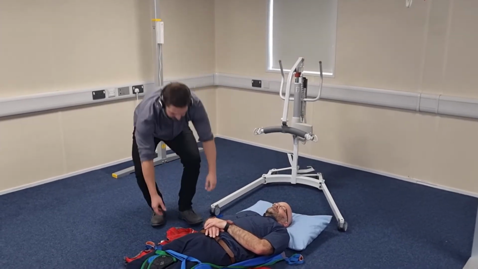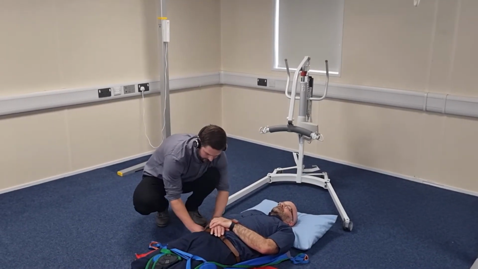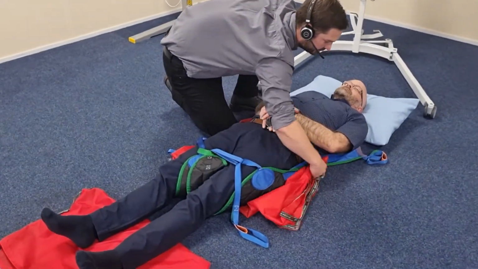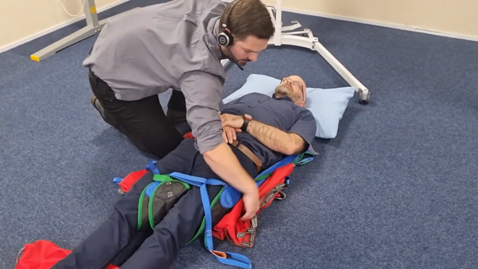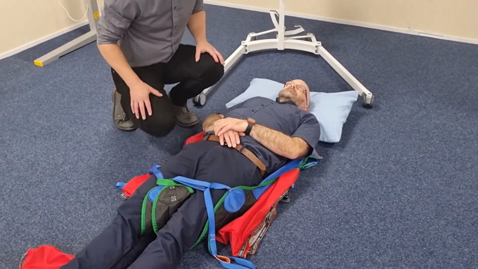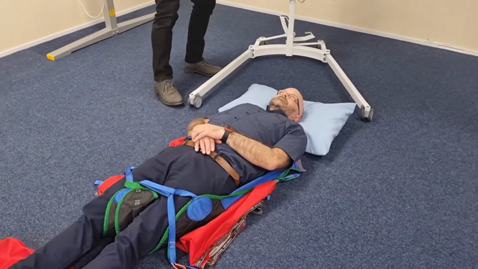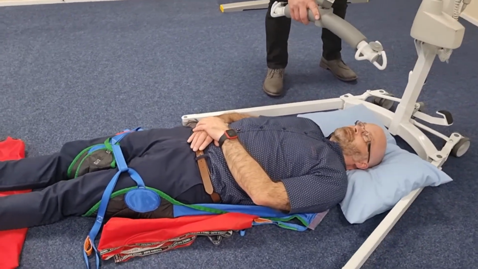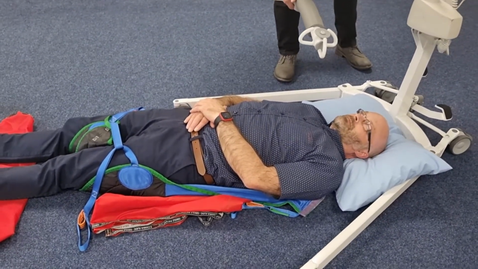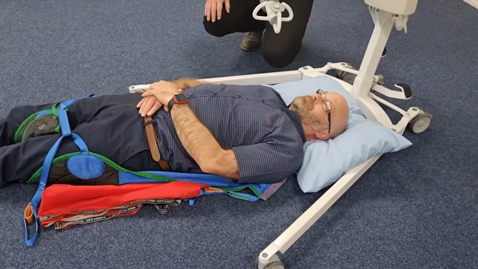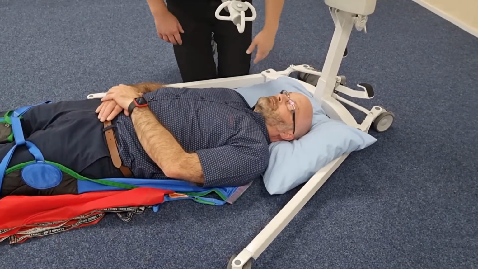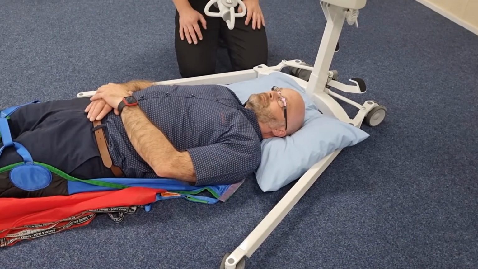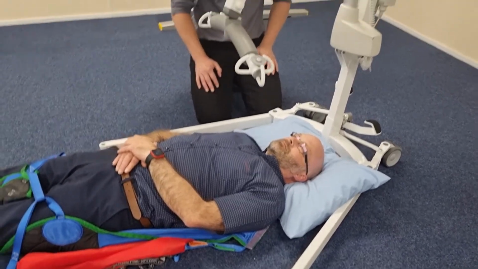What I'm just going to have to do also is tuck the slide sheet and the sling in just so they don't get trapped on the wheels or cause any disruption. There we go. And then I can bring the hoist in. The pillow that is behind the person's head is just providing some protection and comfort as well, but also protection from the metal framework of the mobile hoist.